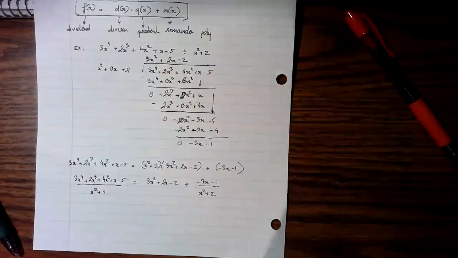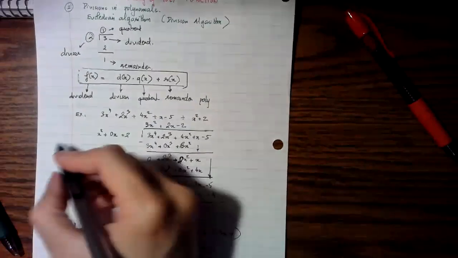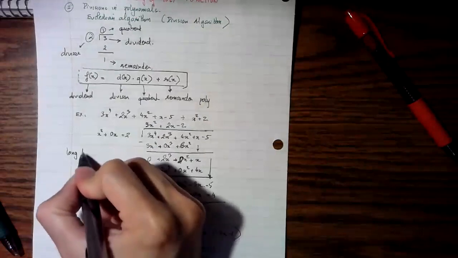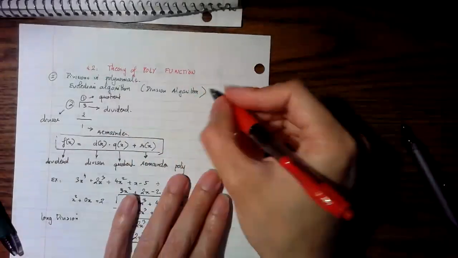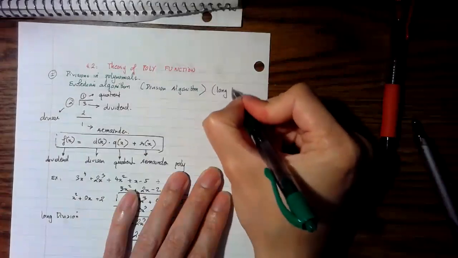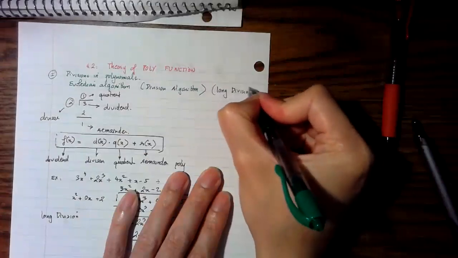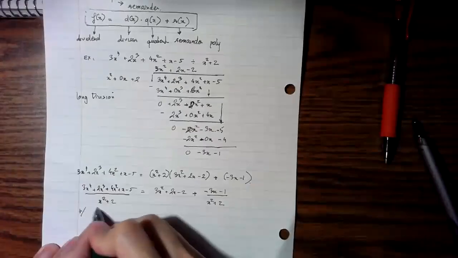All right. Again, this is what we already learned in college algebra. We call this long division. Okay, I think I'm going to put over here: long division. Another method of doing division is called synthetic division.